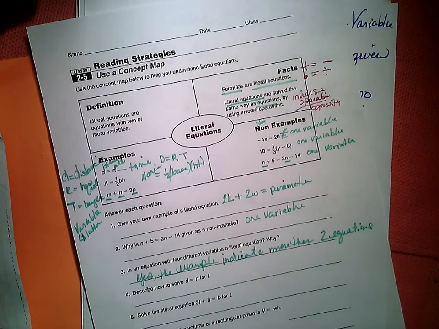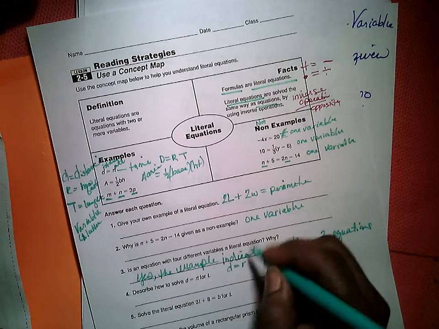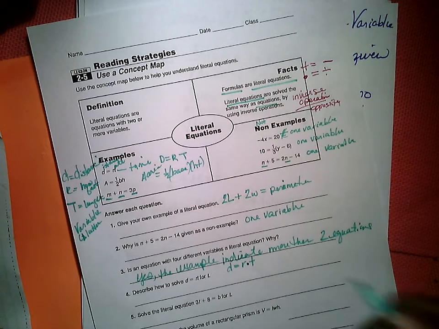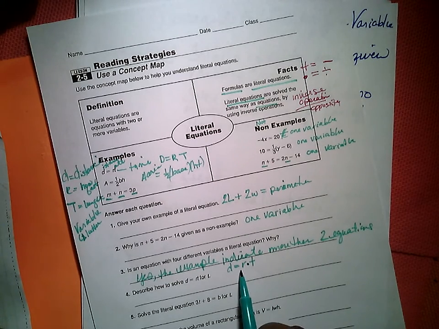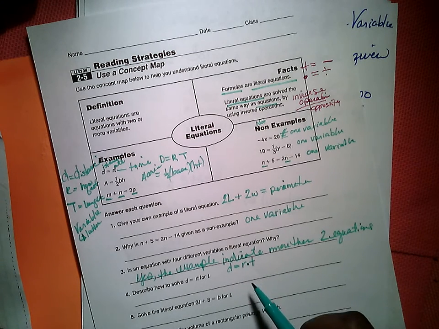All right. Next, it says describe how to solve D equals R times T. Well, we know D equals R times T because when you have 2 letters, or a letter and a number, it means multiplication.